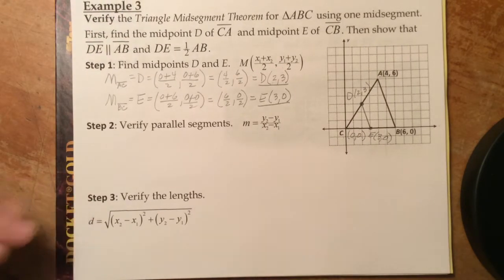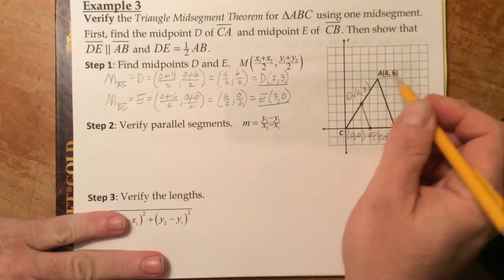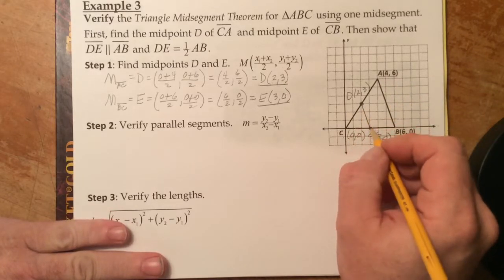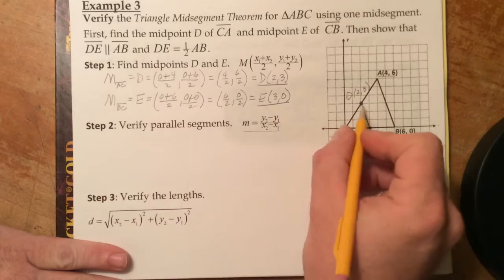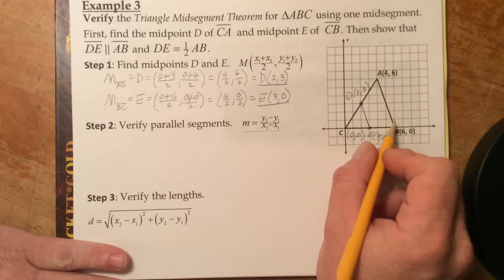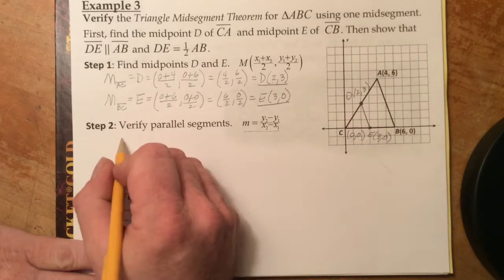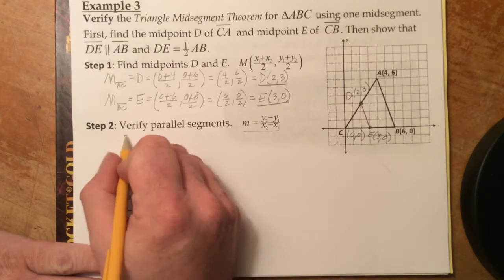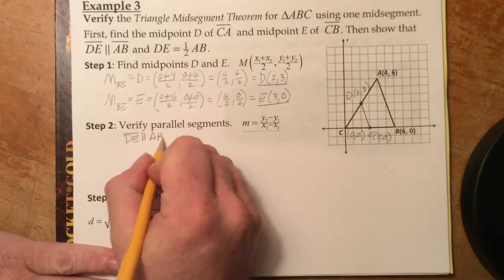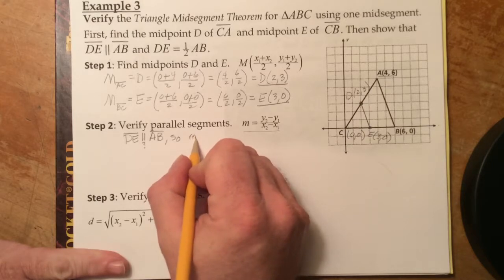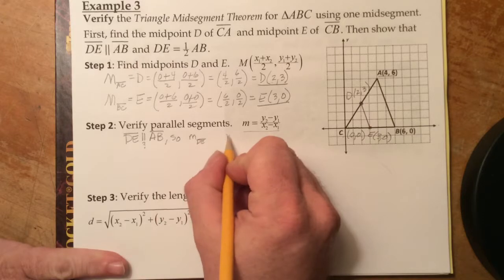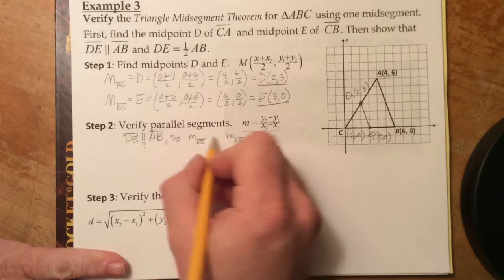Step 2. Now we start to verify the midsegment theorem. The first part of the midsegment theorem states that the midsegment is parallel with the third side. If those two sides, DE and AB, are parallel, then on the coordinate system, their slopes would be equal. So we're going to use the slope formula to verify that the slopes of these two segments are in fact the same, and therefore the segments are parallel. So we're going to verify that DE is parallel to AB. Put a little question mark there. We need to find the slope, little m, of DE, and then we need to find the slope of AB and see if they're equal to each other.